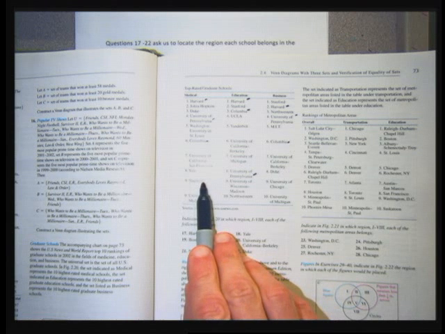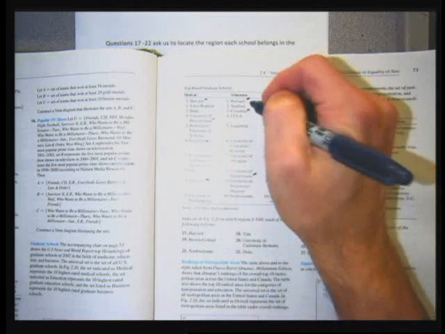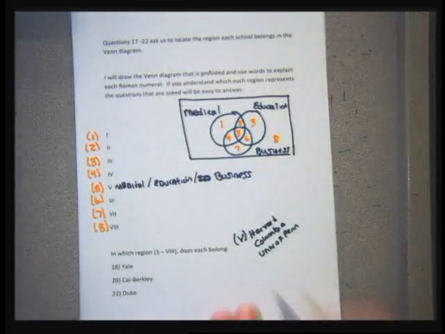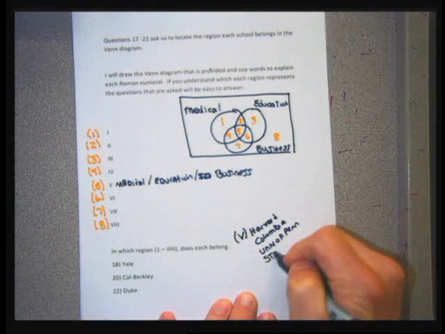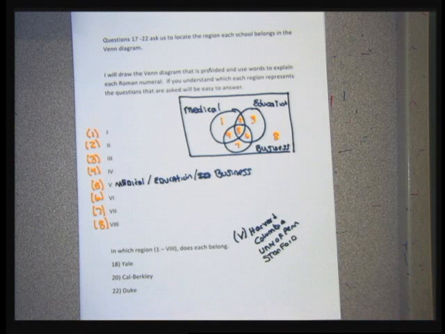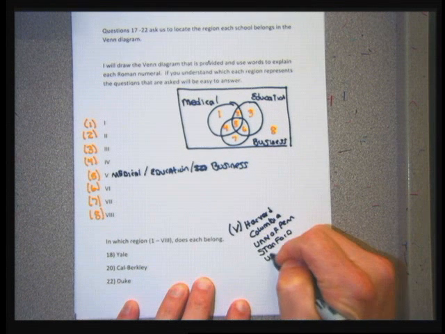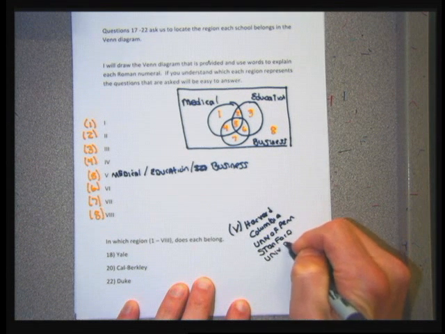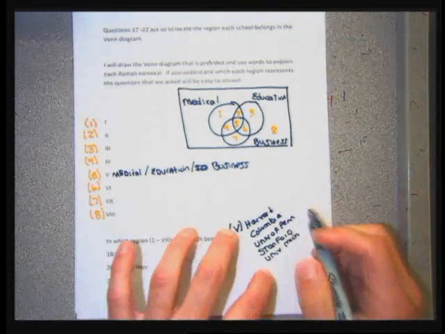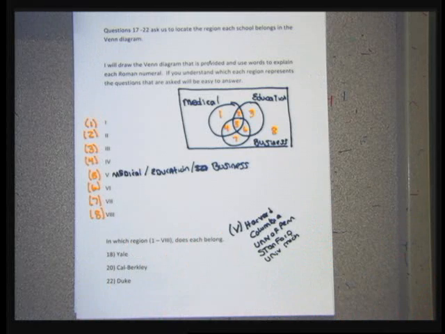Stanford has medical, education, and business, so Stanford would be another school that would belong in Region 5 because it has all three programs. And the only other school I haven't looked at is the University of Michigan, and it has all three as well. So if I was making a Venn diagram and filling it with the schools in Region 5, I would have all those schools because they have all three programs.